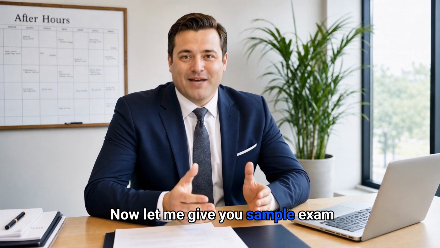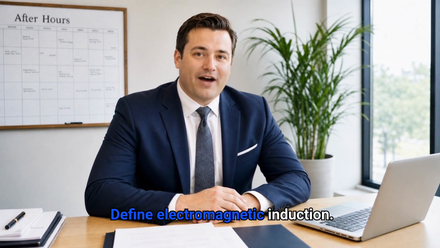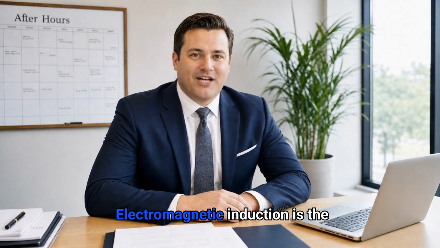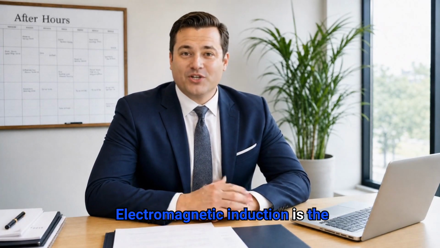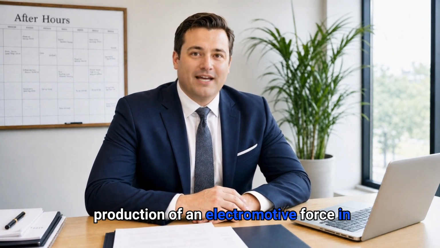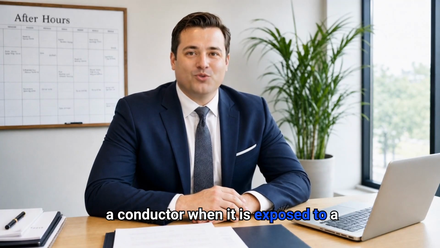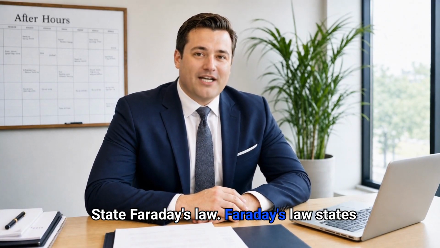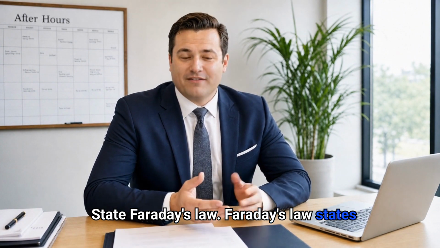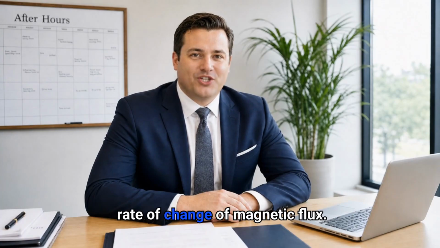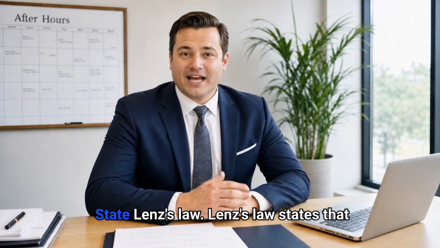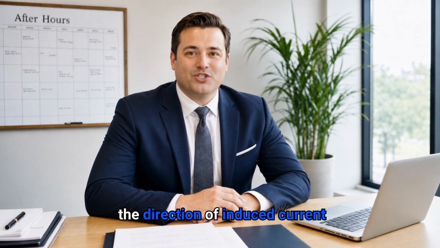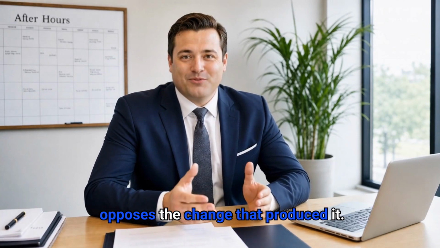Now let me give you sample exam questions. Define electromagnetic induction. Electromagnetic induction is the production of an electromotive force in a conductor when it is exposed to a changing magnetic field. State Faraday's law. Faraday's law states that induced EMF is proportional to the rate of change of magnetic flux. State Lenz's law. Lenz's law states that the direction of induced current opposes the change that produced it.